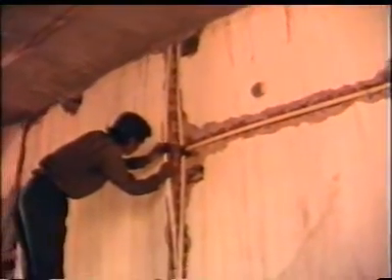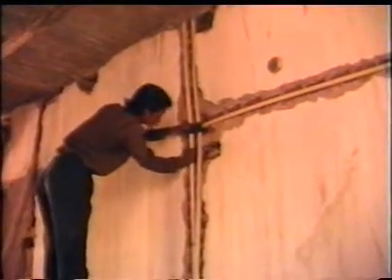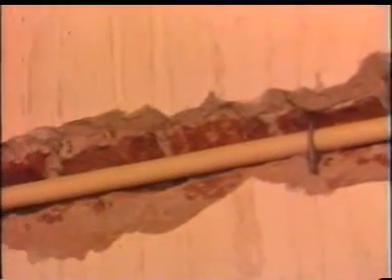PVC or the steel conduits are then laid in the recess and held to the walls with the help of hooks. The recess is then filled with plaster to make good the broken surface.